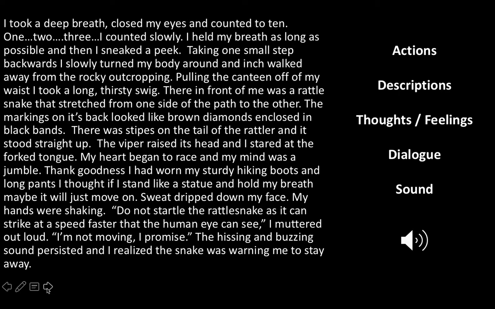I took a deep breath, closed my eyes, and counted to 10. 1, 2, 3, I counted slowly. I held my breath as long as possible, and then I sneaked a peek. Taking one small step backwards, I slowly turned my body around and inched, walked away from the rocky outcropping.